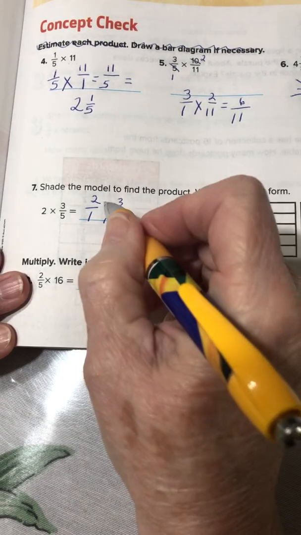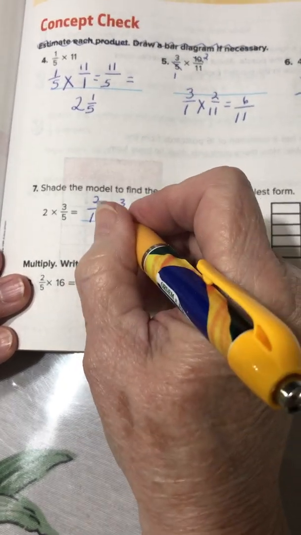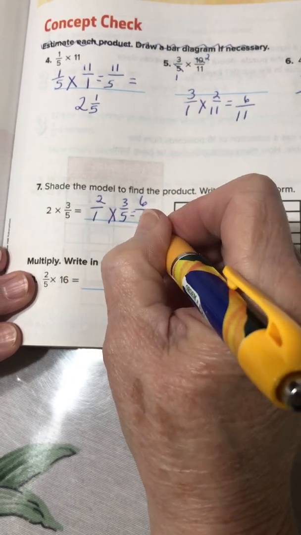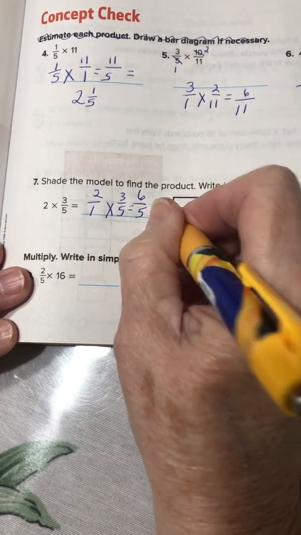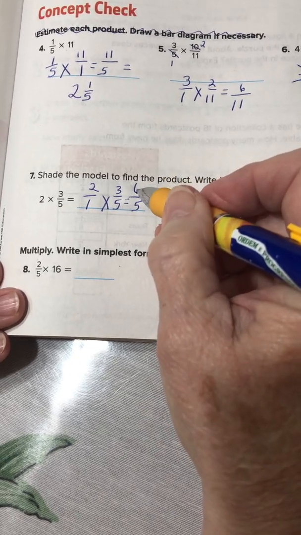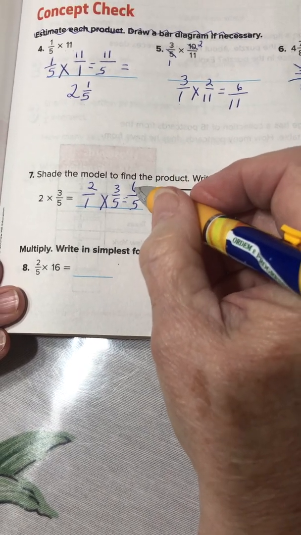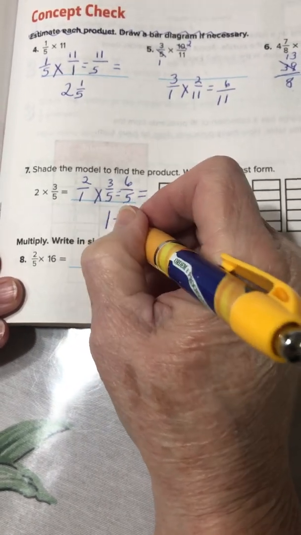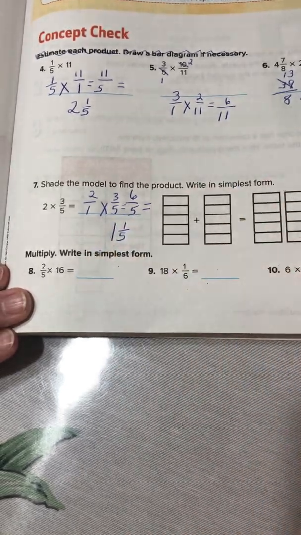We can't cancel. We don't have any common factors. So 2 times 3 is 6, and 1 times 5 is 5. We have an improper fraction, so we're going to divide the numerator by the denominator. 6 divided by 5 is 1, and we have a remainder of 1, and we write that as a fraction.